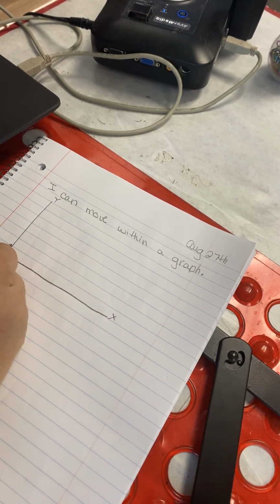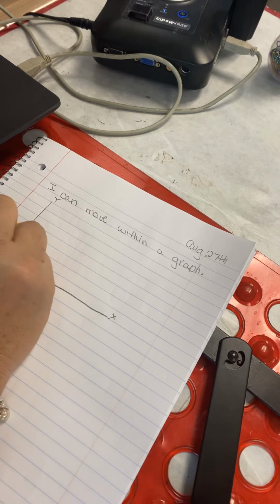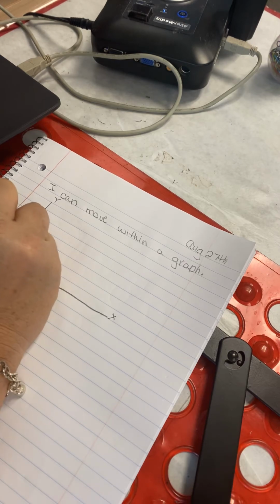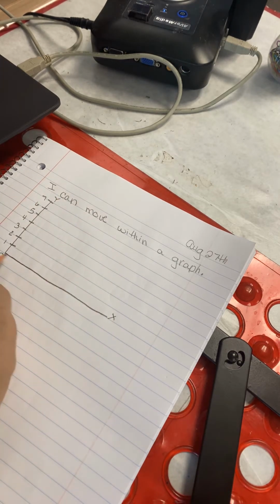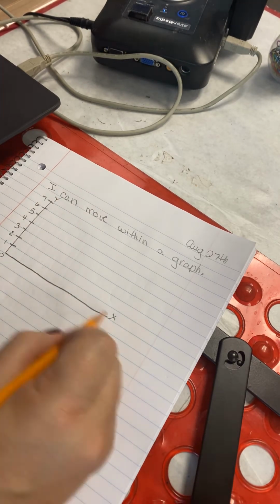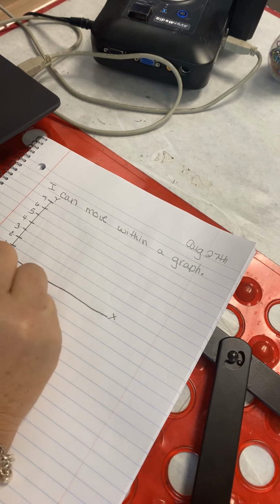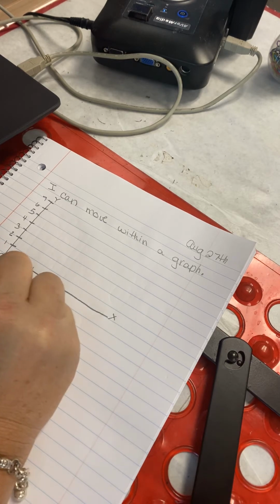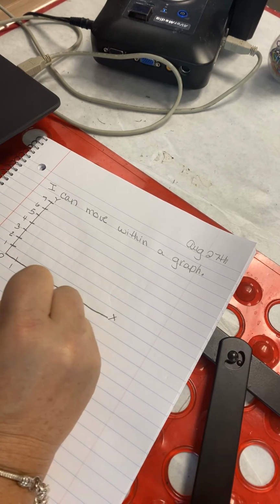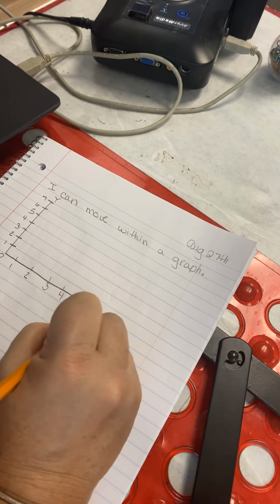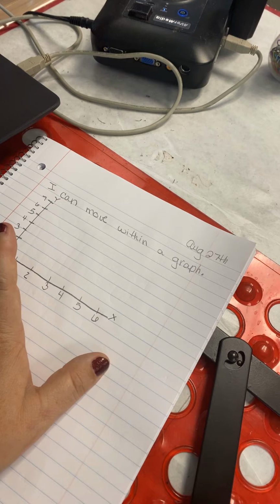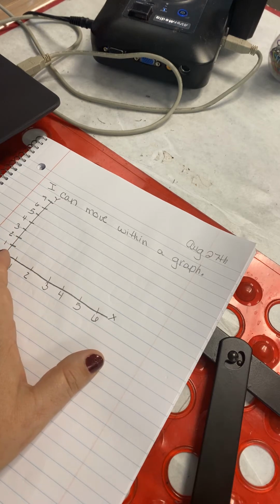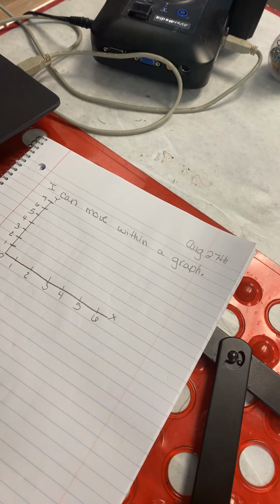And we're going to go up 1, 2, 3, 4, 5, 6, 7. But when I go across on my x-axis, I want to space them out a little bit. So 1, 2, 3, 4, 5, and then 6. So see how I space that out more? Because when I'm moving today, I want to be able to see the difference.